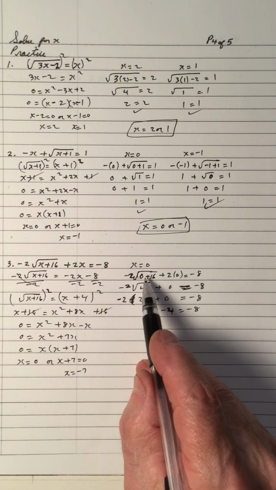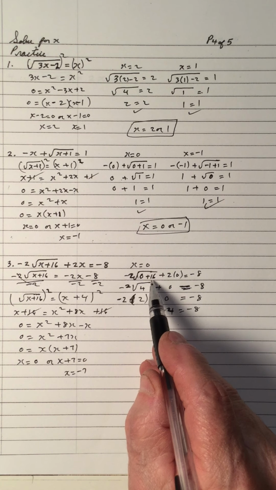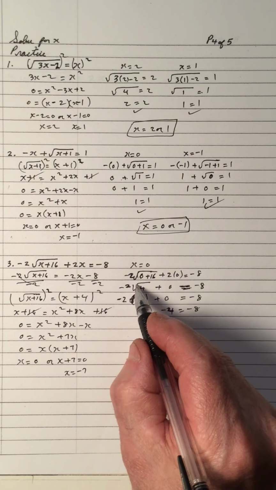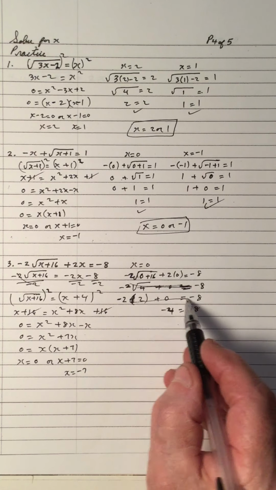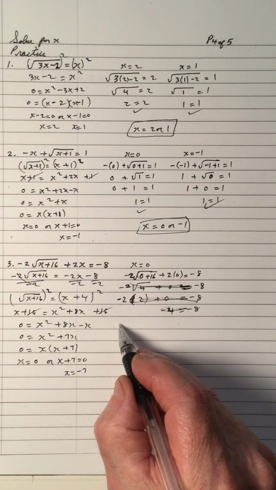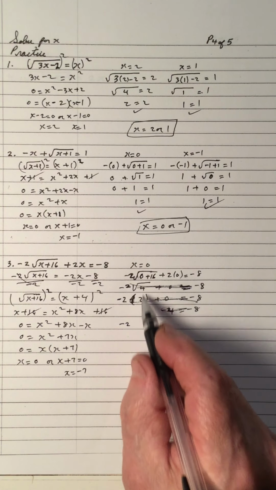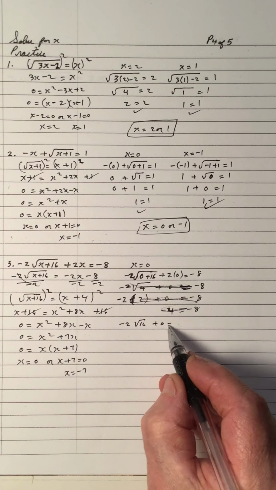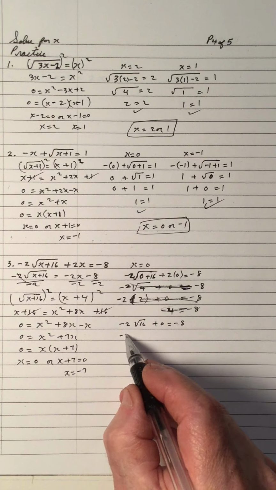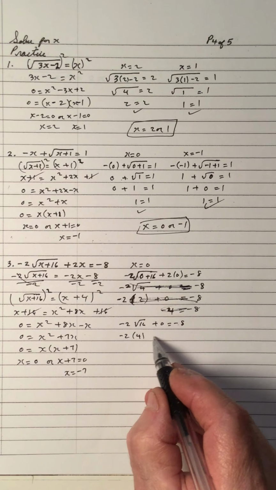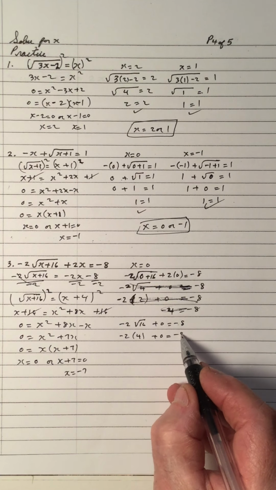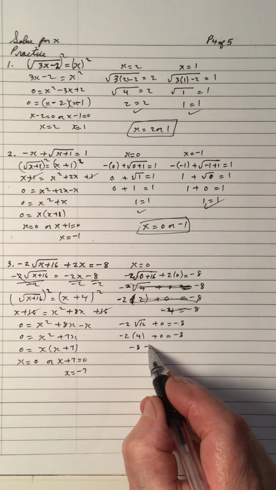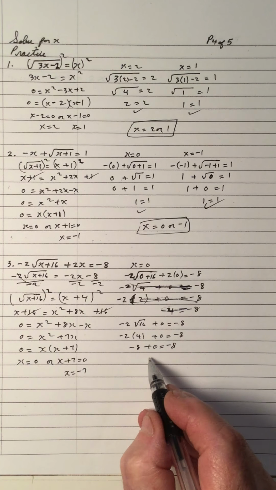Put a 0 in. I wasn't careful. That's a negative 2. And that's the square root of 16. 0 but a minus 8. Square root of 16 is a 4 plus a 0, negative 8. Negative 8 plus 0 equals negative 8.